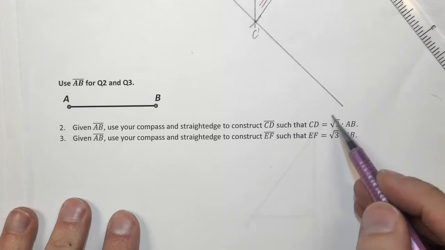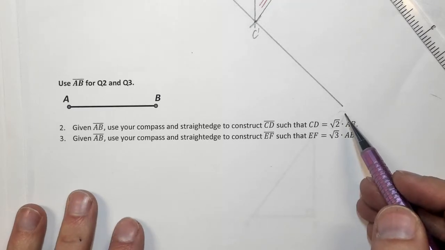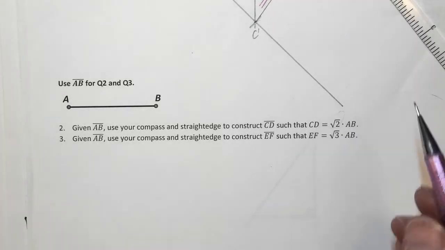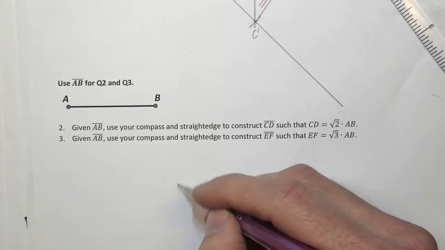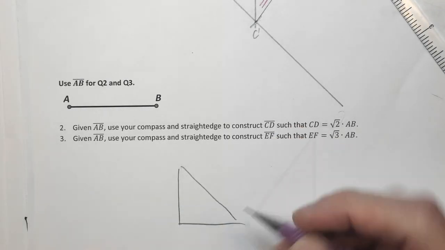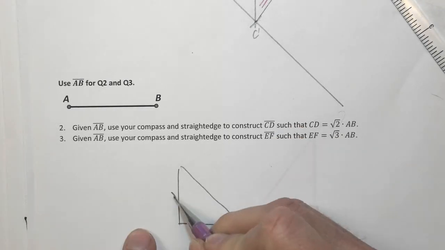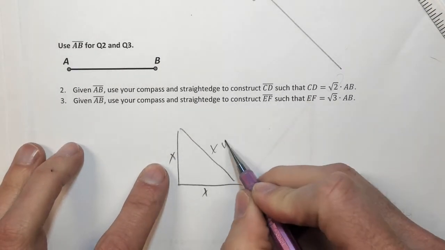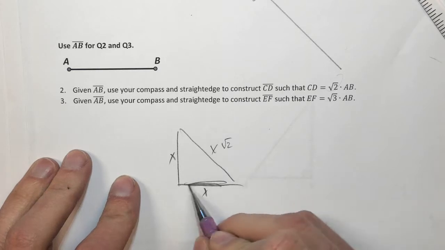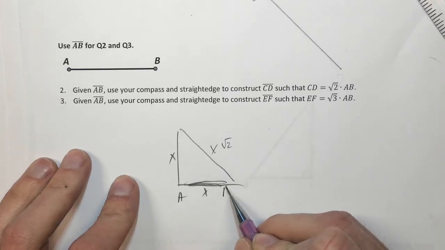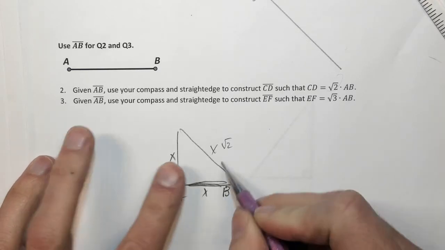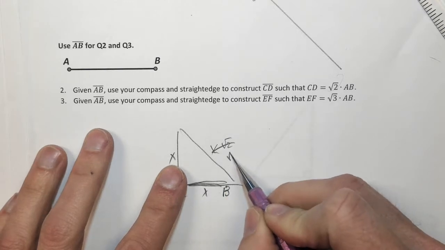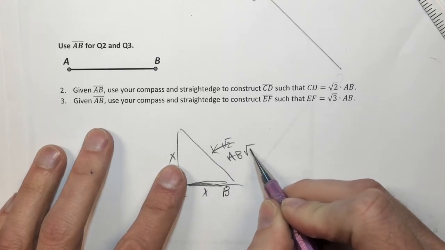So the square root of 2 is associated with an isosceles right triangle. So an isosceles right triangle here, if this side is my x, that side's my x, then the hypotenuse is x times the square root of 2. I'm just going to use this side length as AB. So if this side length is AB, this one will be AB times the square root of 2.